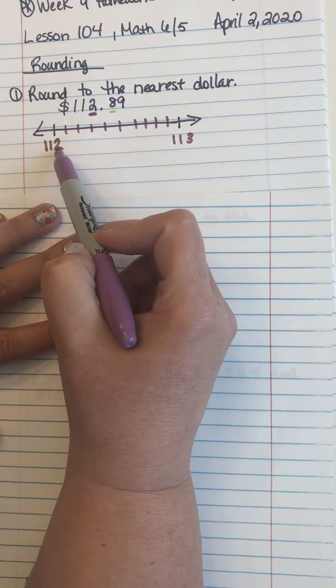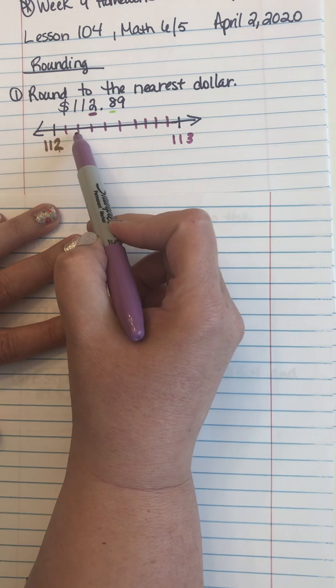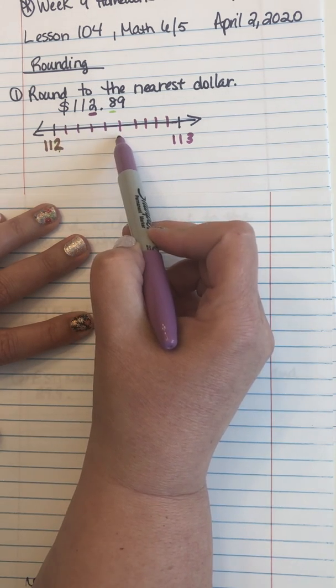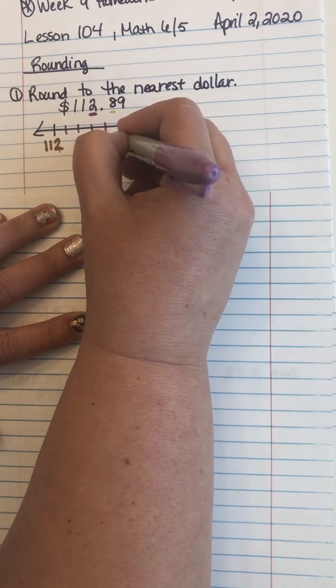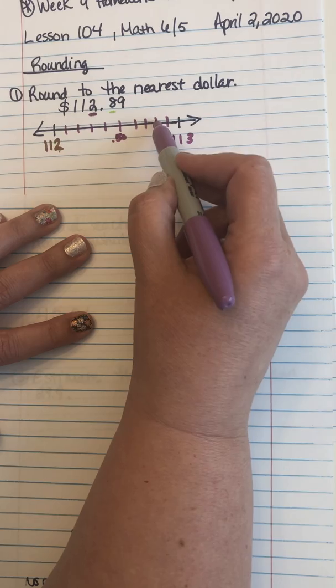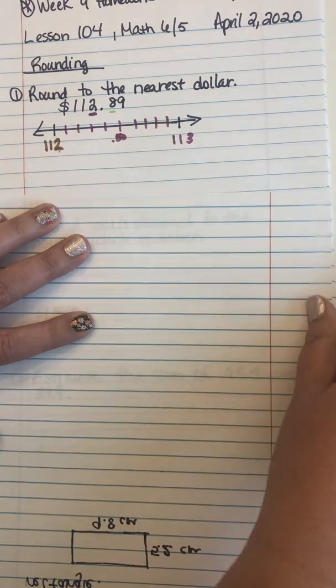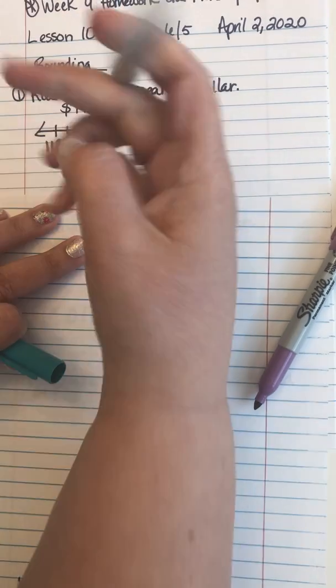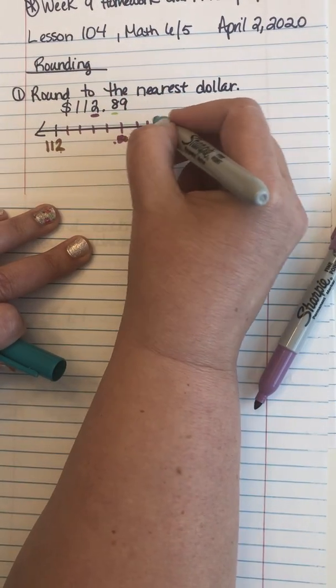So this would be $112.10, 20 cents, 30 cents, 40 cents, 50 cents. I'm going to put that there. That would be 50 cents, 60 cents, 70 cents, 80 cents. So I know that's 80 cents right there.